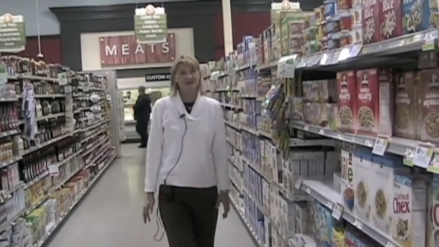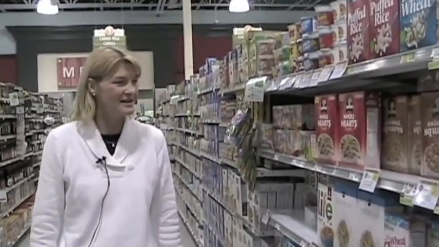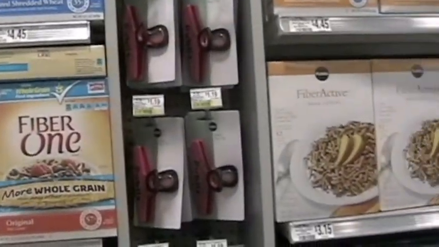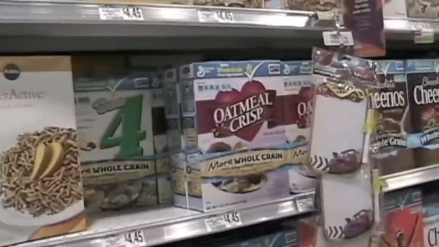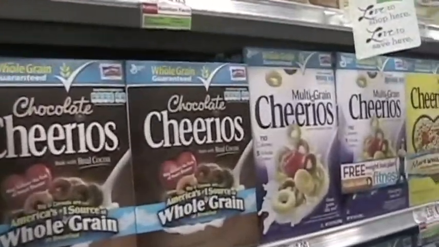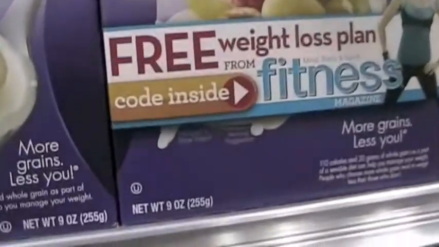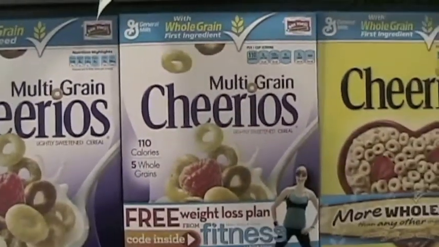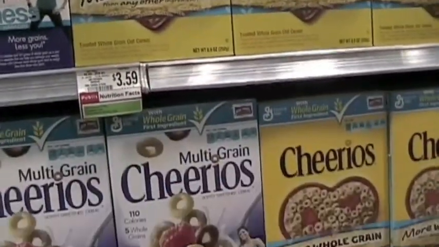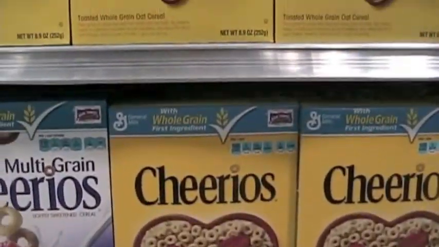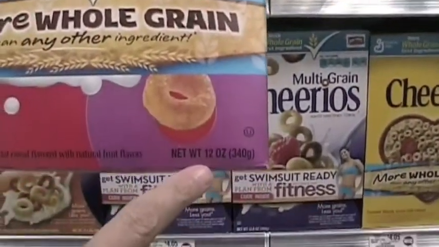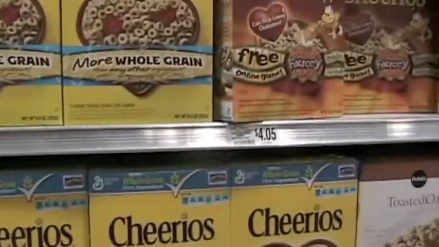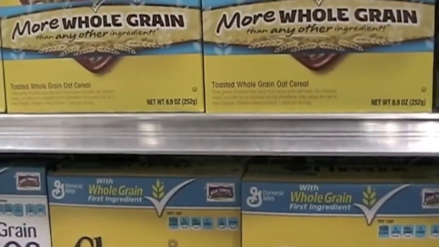So here I am in Publix, and let's see how much cereal... Oh my gosh, where is one? There's one for 9 ounces. That's got 9 ounces of cereal in it. Okay. And then there's another one that has 12 ounces of cereal right here. All right. Let's see. There's 14 ounces.